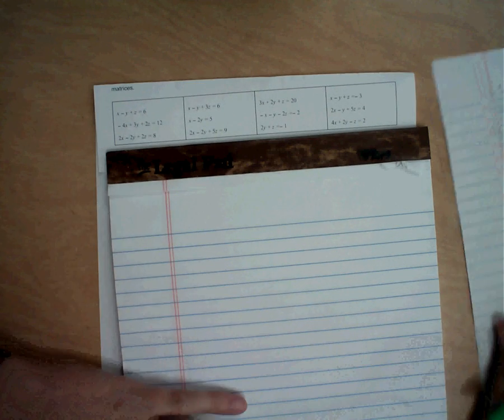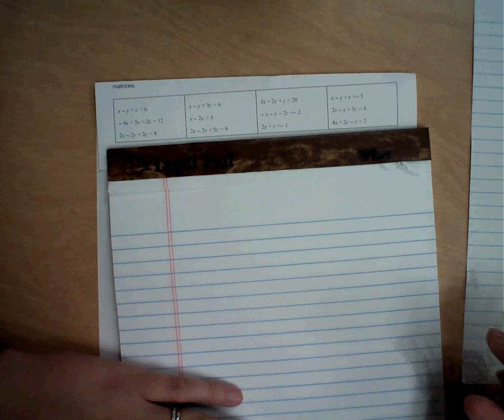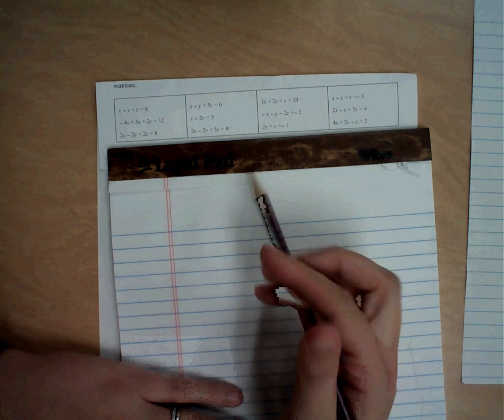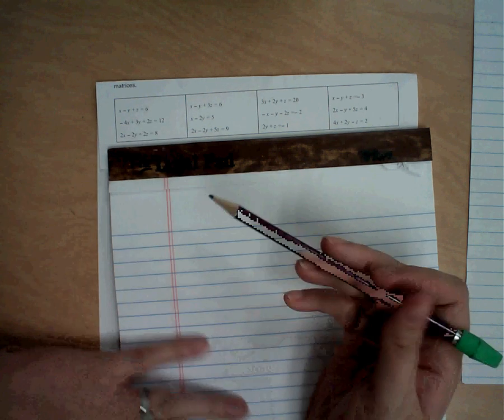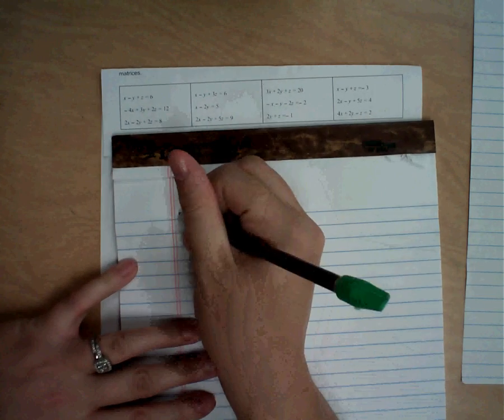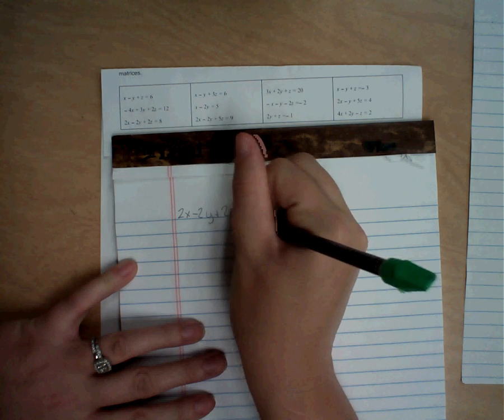So x minus y plus z is equal to 6, and negative 4x plus 3y plus 2z is equal to 12, and 2x minus 2y plus 2z is equal to 8. Looking at this, I can see that there's some similarities between my first and third equation. So I'm going to go ahead and write my third equation down. 2x minus 2y plus 2z equals 8.